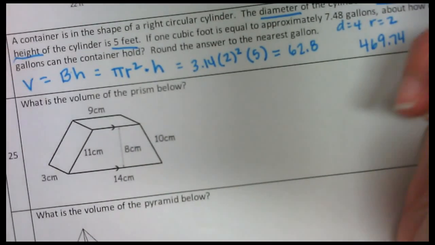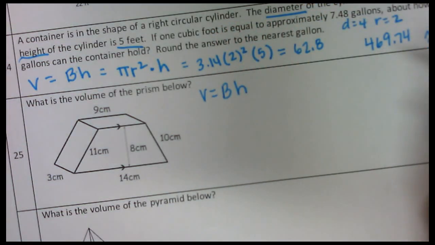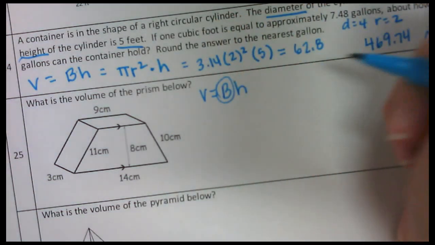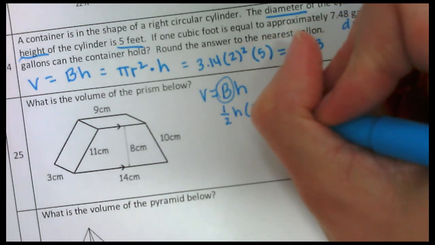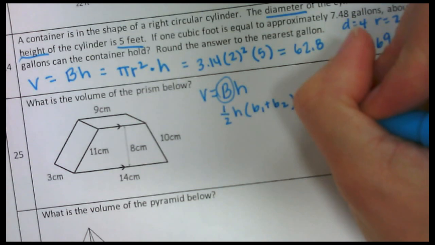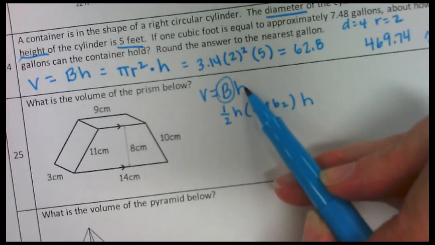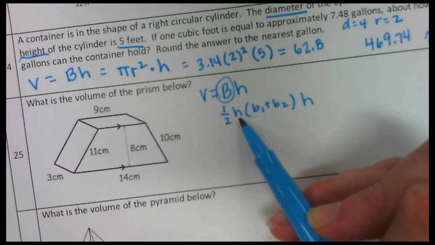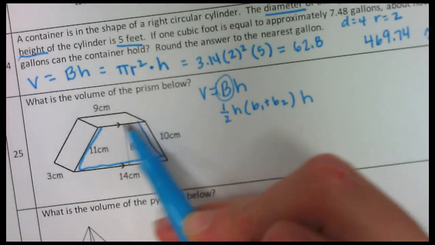All right, the next one, we have a volume of a prism. Our formula is the area of the base times the height. This area is going to be for the trapezoid that's on the front. So these two heights are different. This is the height of the prism. This is the height of just the trapezoid. So the base is this shape here.